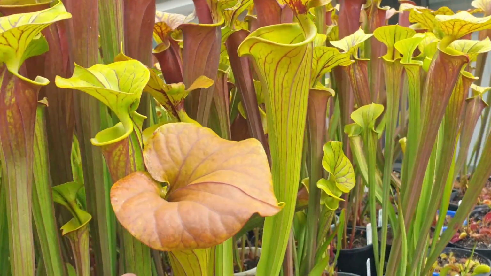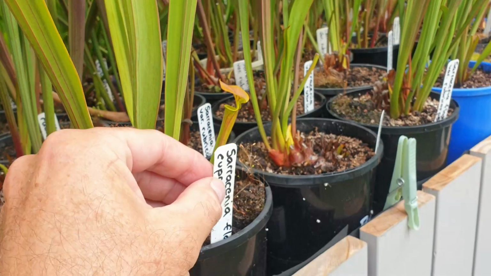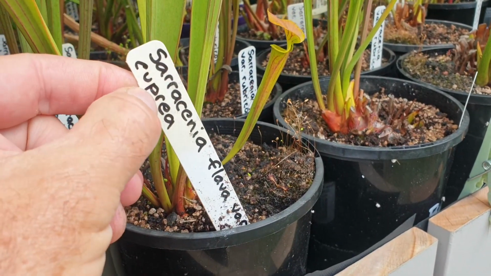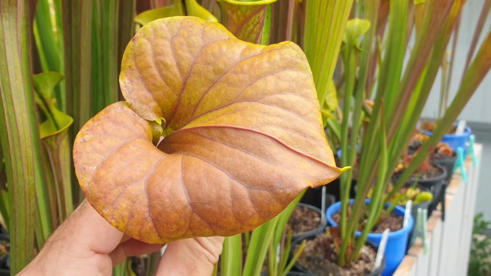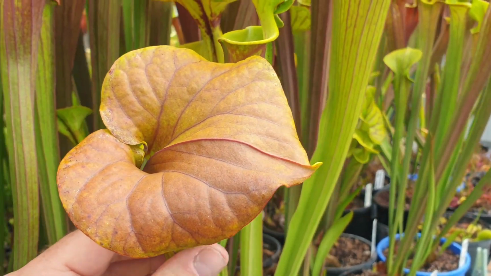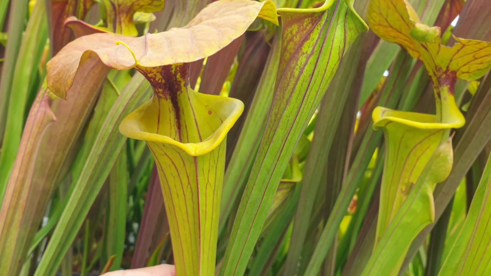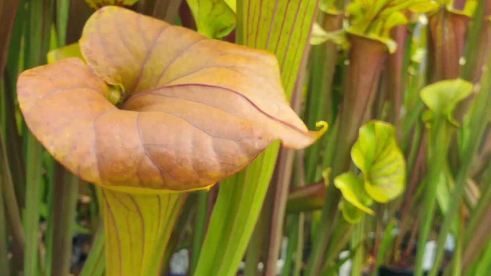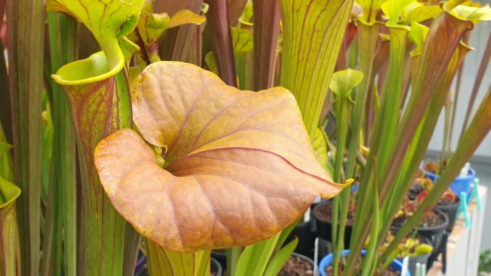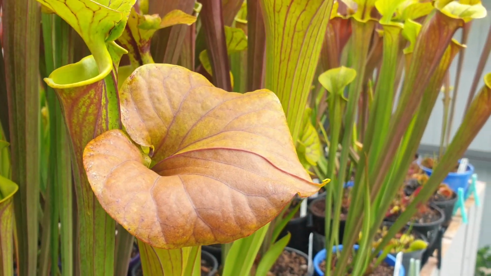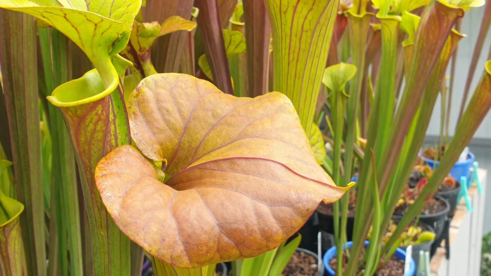Okay, so over here, this is a different variety altogether. This is Sarracenia flava purpurea variety, characterized by these oversized bronze coloured hoods or copper coloured hoods. They're absolutely gorgeous. Look how oversized those hoods are. Now, these hoods are designed to keep the rainwater out. That's for most species, not all, but that's what the lids are designed to do.